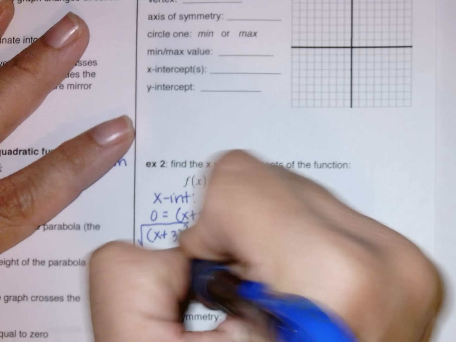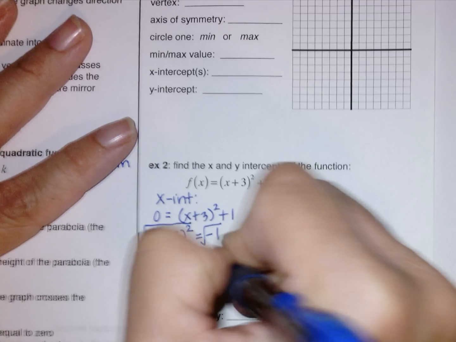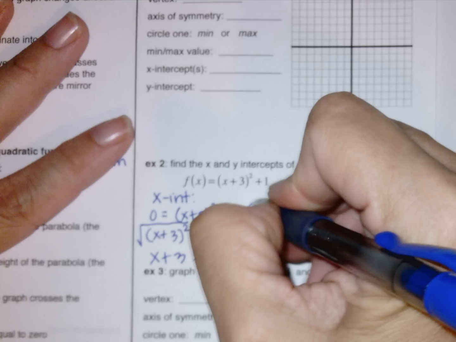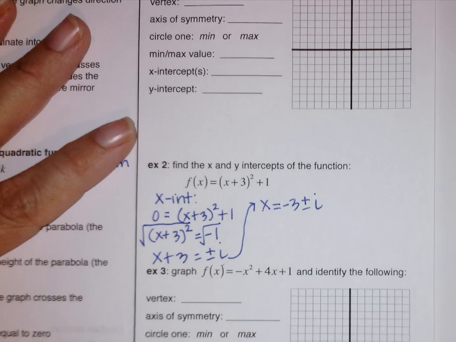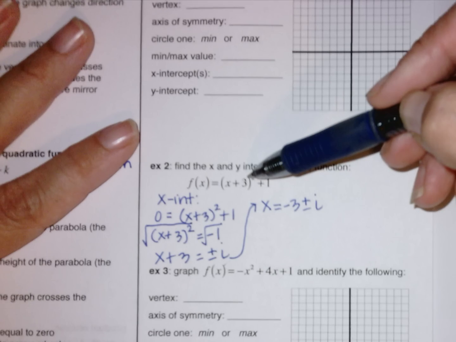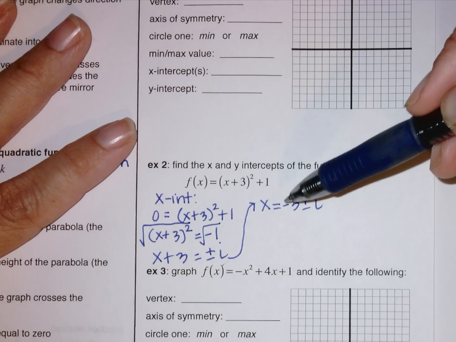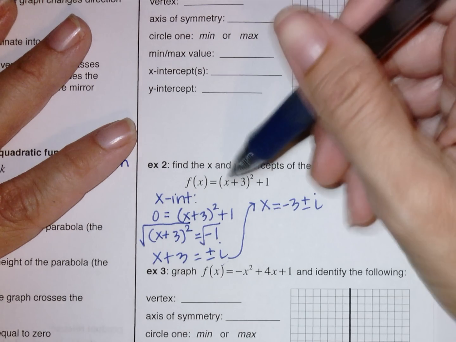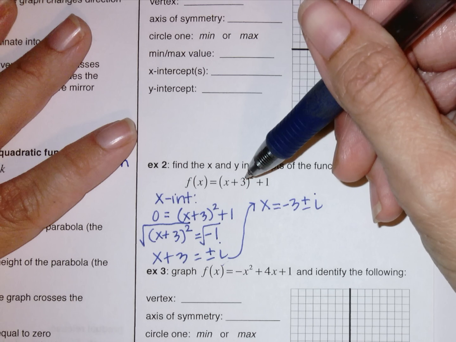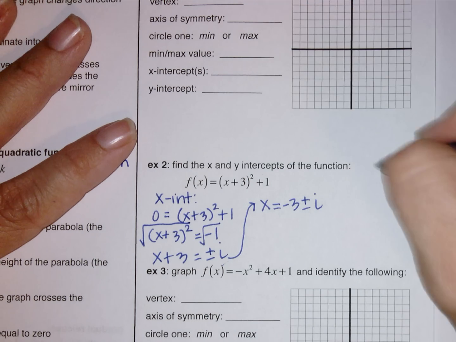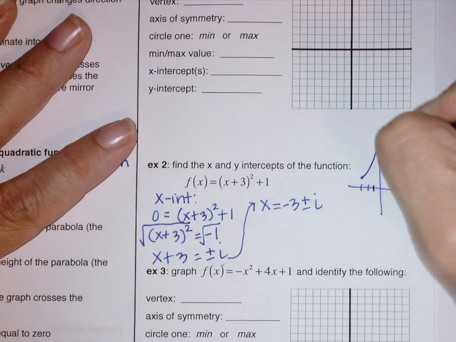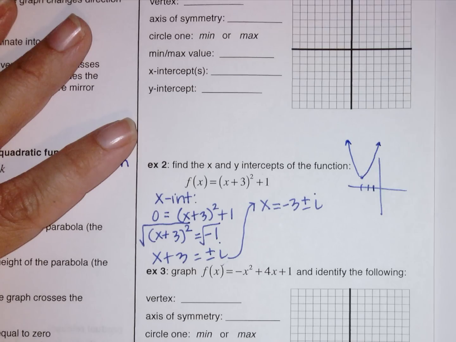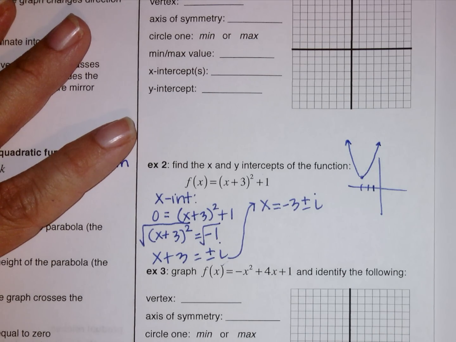You're going to get x plus 3 equals plus or minus i. And then when we finalize that, we get negative 3 plus or minus i. This just means that if we were to graph this parabola right here, it wouldn't have any x-intercepts. If you look at this, this parabola is going left 3 and up 1. So if we just drew a basic sketch, left 3, up 1, its vertex is above the x-axis, so of course it's not going to have any x-intercepts.